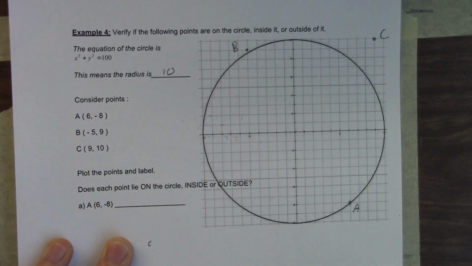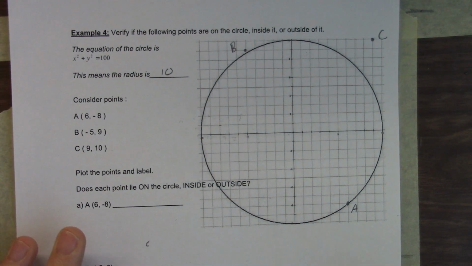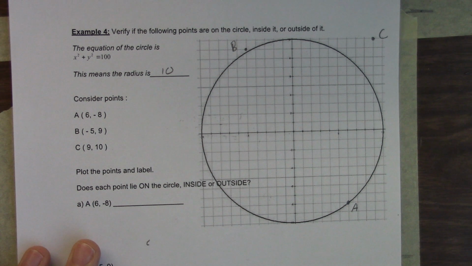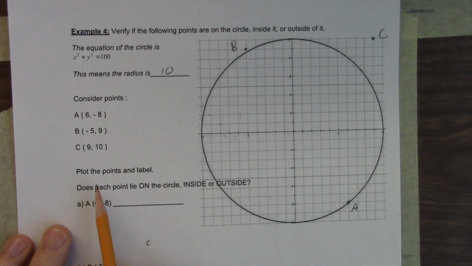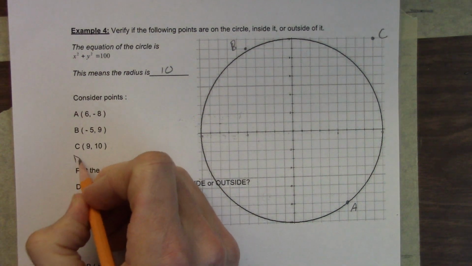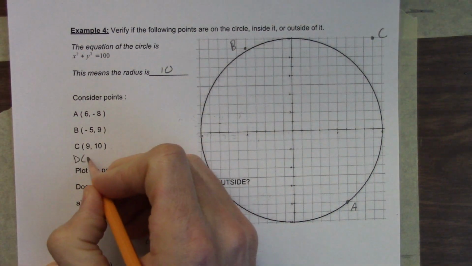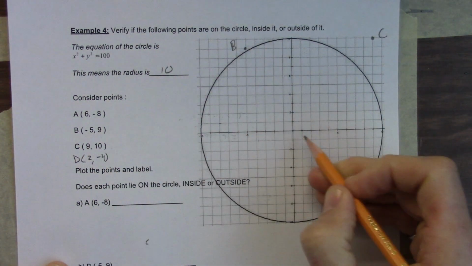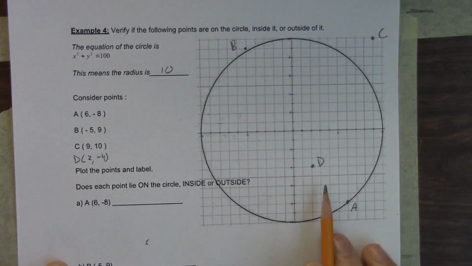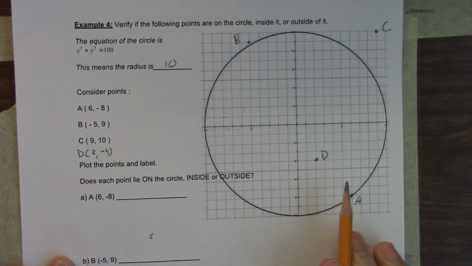So we can see right away pretty much where they lie. The one we're certain of is C, is outside, right? We don't know necessarily about the other ones depending on how well we drew the circle. But anyways, it says plot the points and label. Oh, sorry, we're gonna check one more. Let's check D at 2, -4. Just so we have one that's clearly inside. Okay. Plot the points and label.